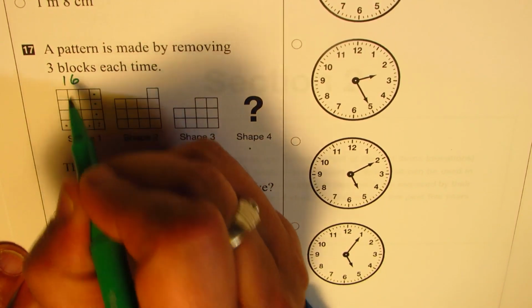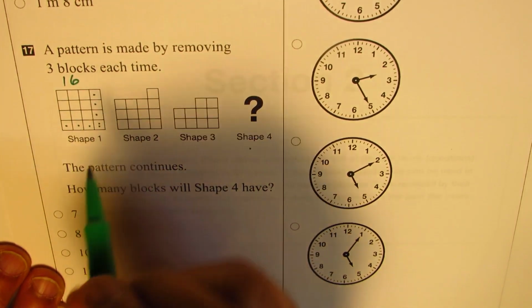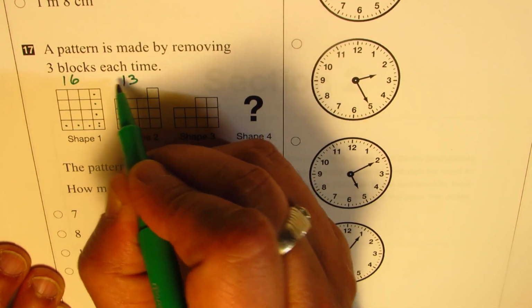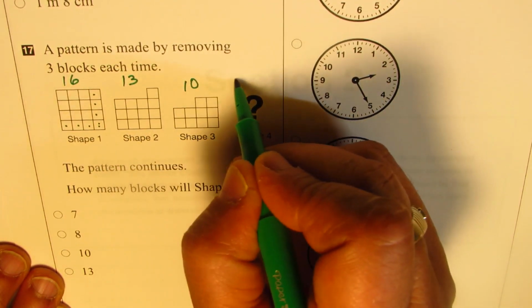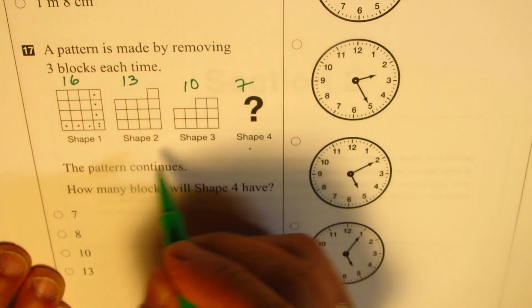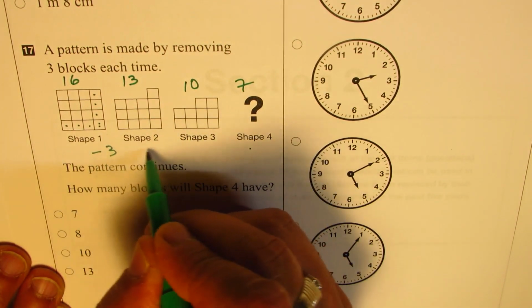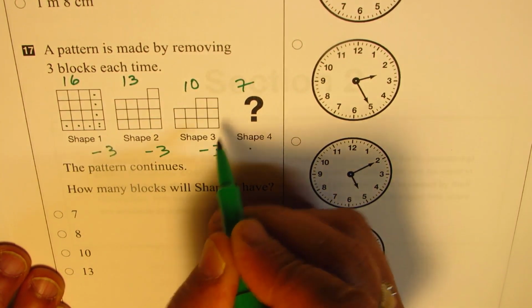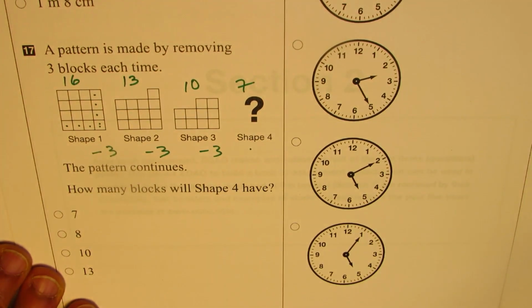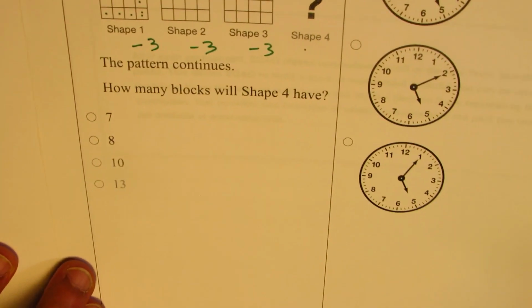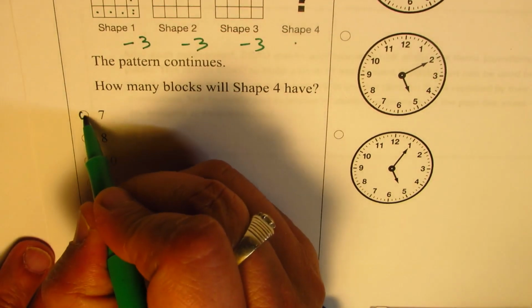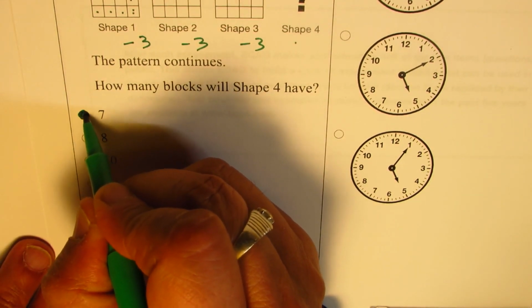That means we have 16 here, right? So when you take away 3, we have 13 here. Taking away 3 is 10. Taking away 3 is 7. So just do minus 3 each time, right? So when you do minus 3 each time, you get your pattern and the answer. So clearly the answer is 7. So I hope you find it simple and easy, right?